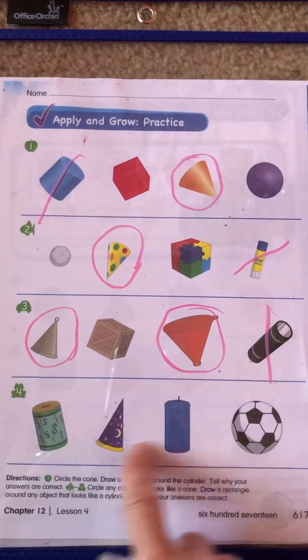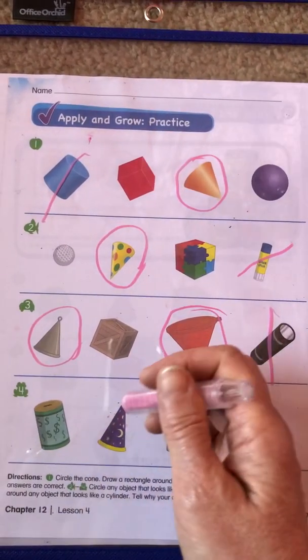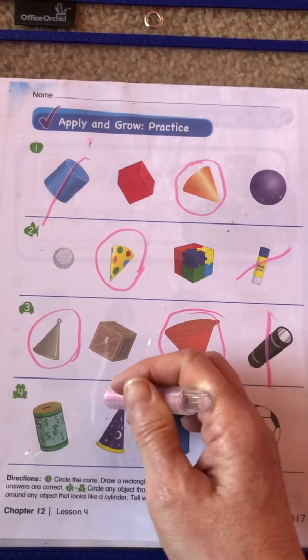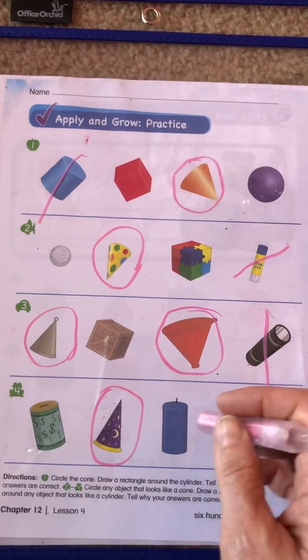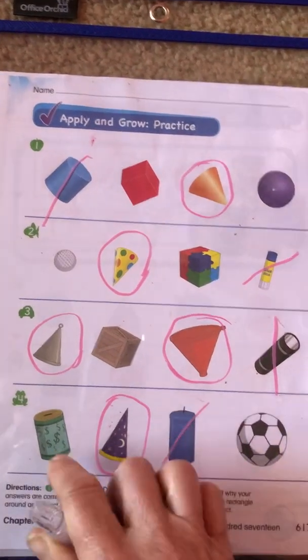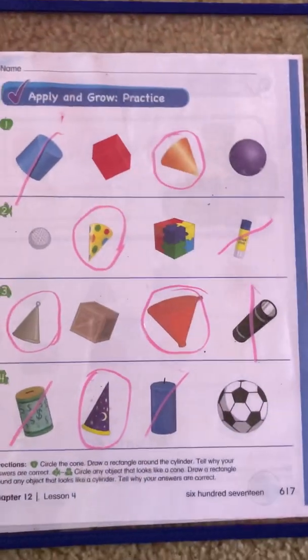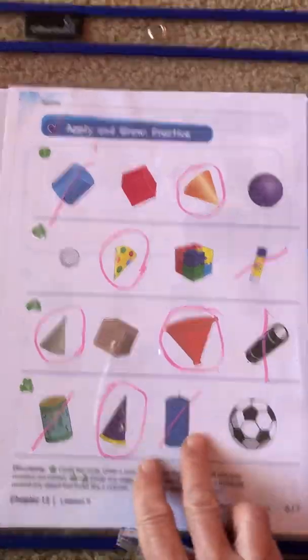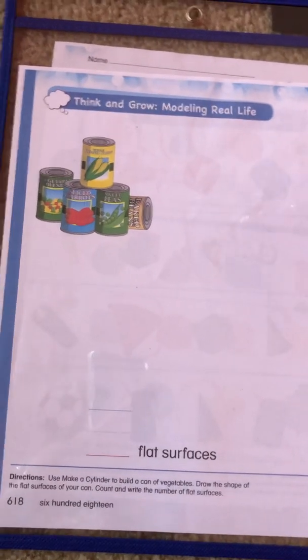All right, look in this row. This looks like a Harry Potter hat. Okay, we're circling the cones and we're slashing the cylinders. Looks like a candle. What is that, a bank? Yep. All right, did you get your answers? All right, flip your paper over, and it wants you to build a cylinder.